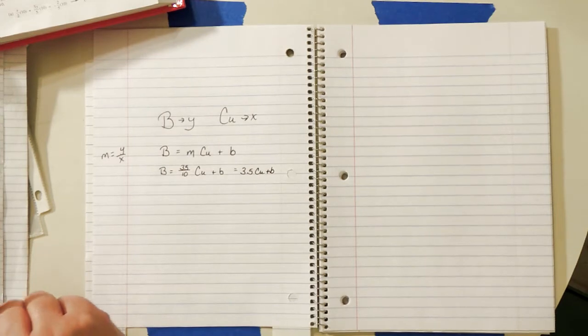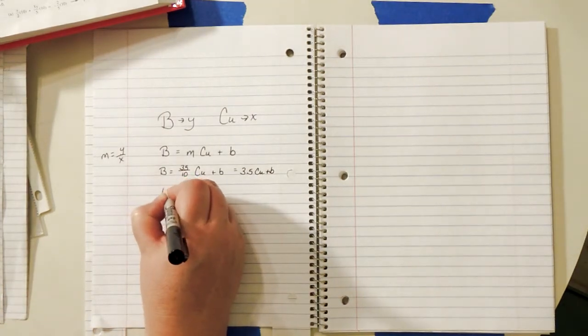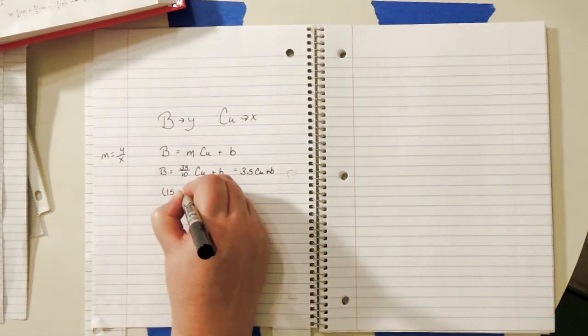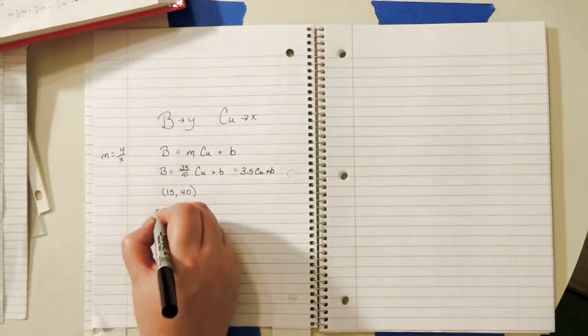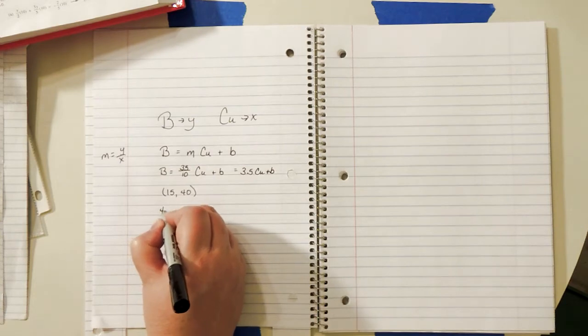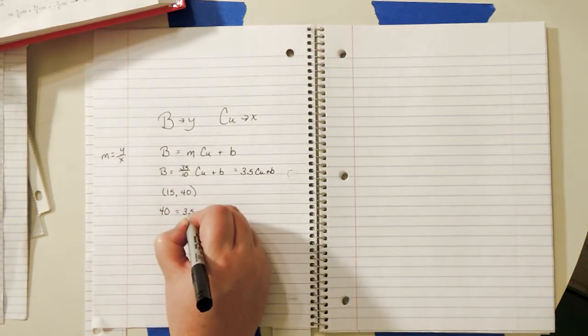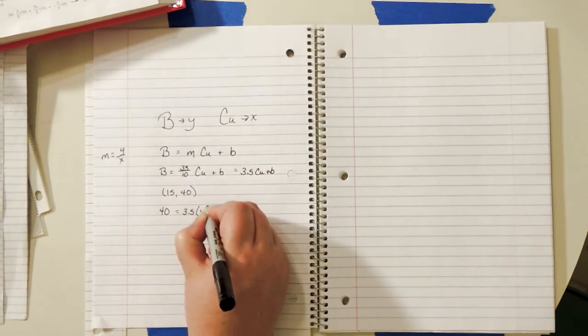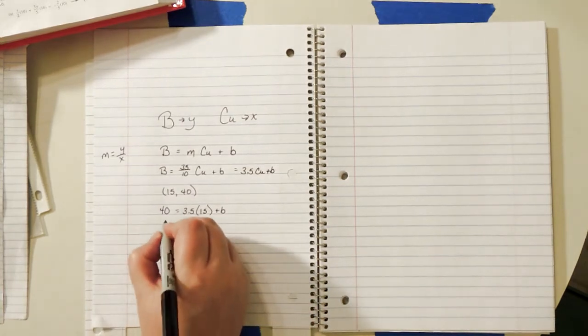Now we're going to use the coordinates of one point on the line to solve for b. They used 15 and 40 because that spot comes really close to the line again. So we can put the 40 in for the bronze: 40 equals 3.5 times 15 plus b, and now we're going to solve for b, which of course is the y-intercept.